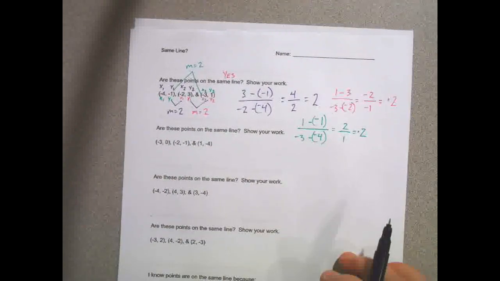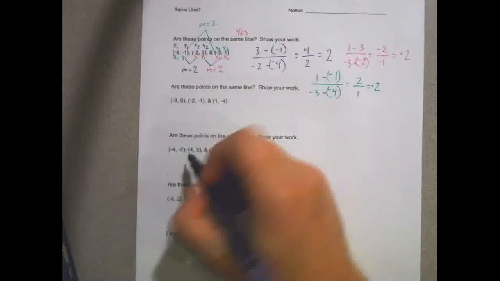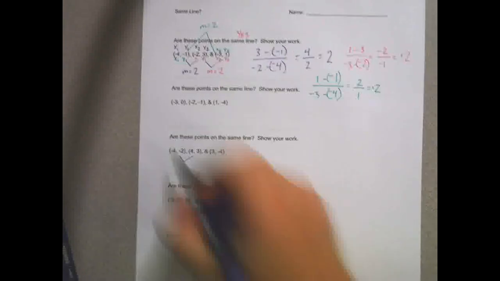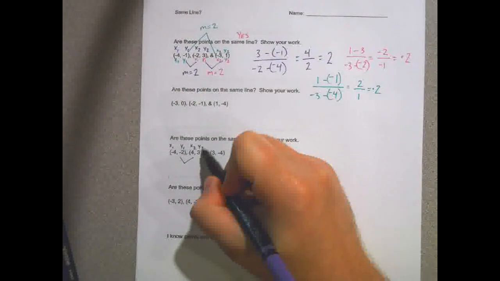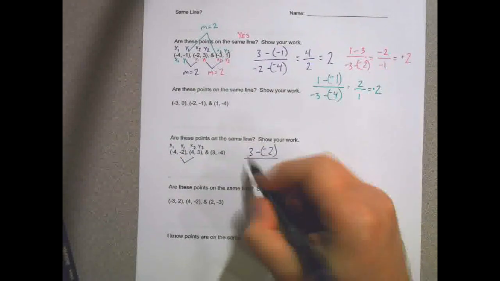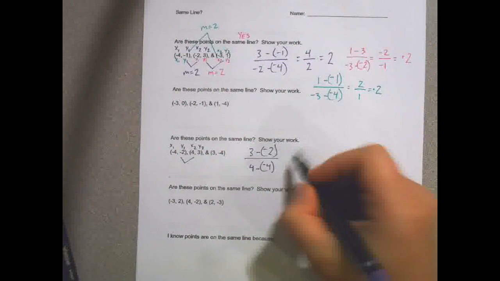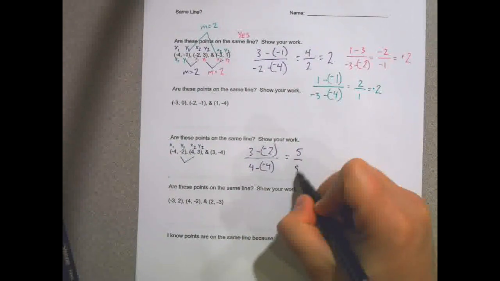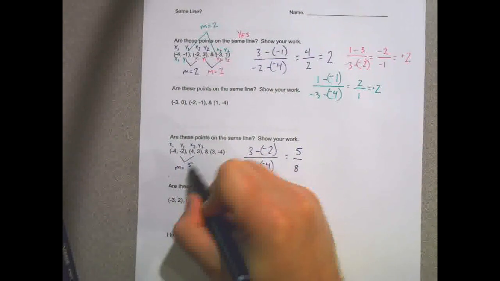So what are we going to do now? We're going to jump down here to this one, and we're going to set this up. I want to know the slope between this so I can compare it to the other item. So x1, y1, x2, y2. So 3 minus -2 over 4 minus -4. All right, 3 minus -2 turns into positive 5. 4 minus -4 turns into 8. So the slope between here, m is 5/8.